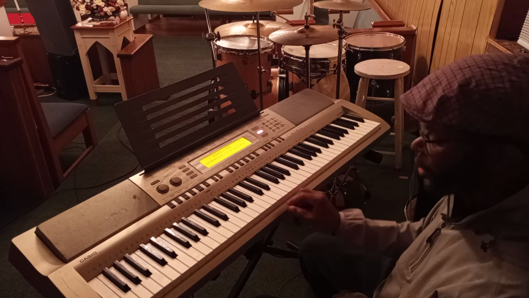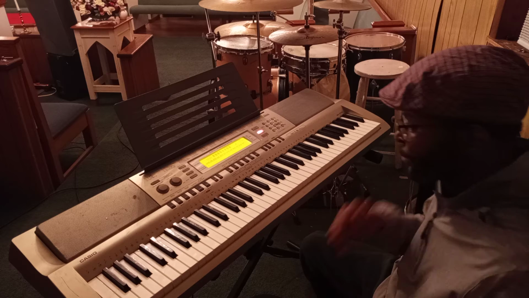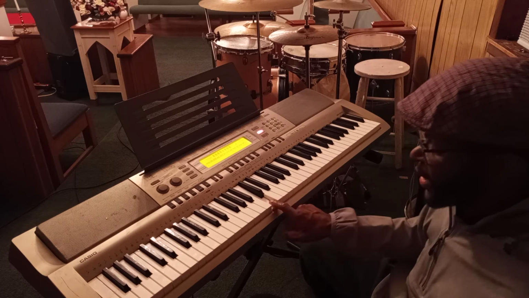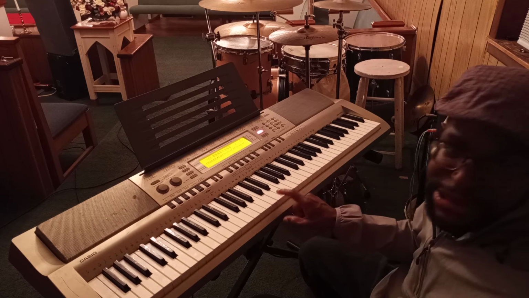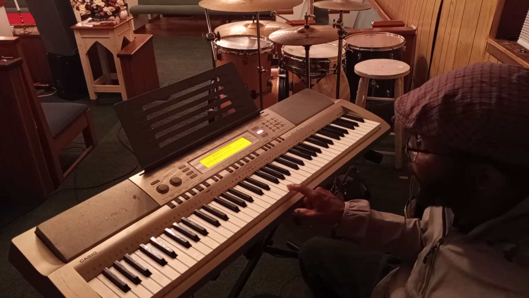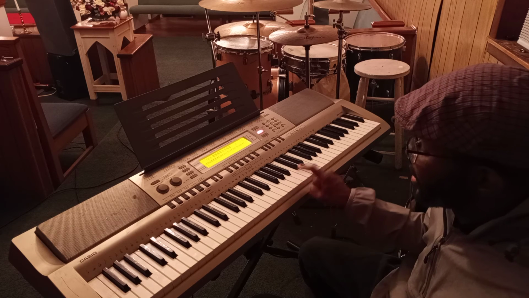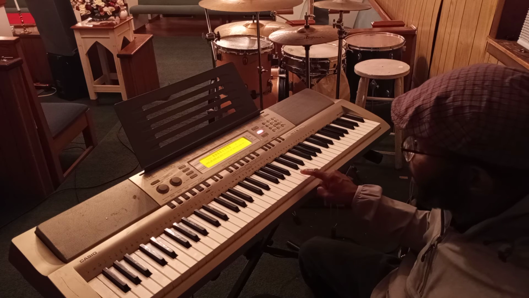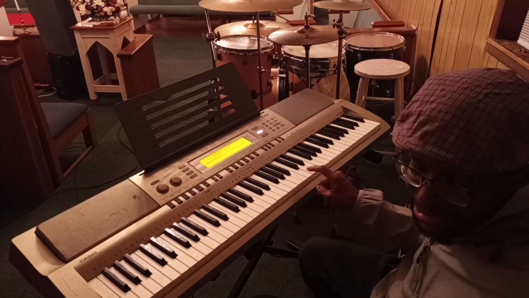So the notes in that scale are C, D, E, F, G, A, B, C.